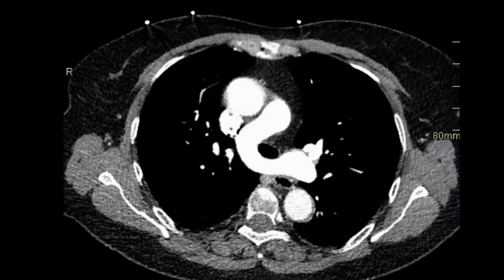Okay, candidate number 15. Hello, sir. Thank you so much. Candidate number 15. Hello, how are you? Let's start with this sample case with you. Spot diagnosis.